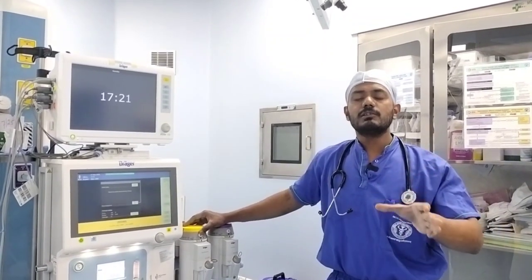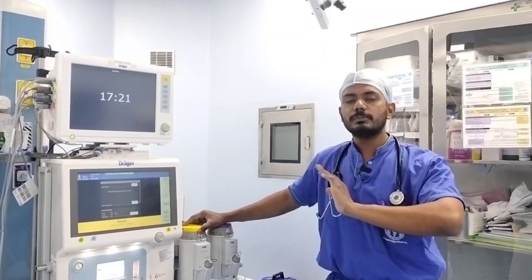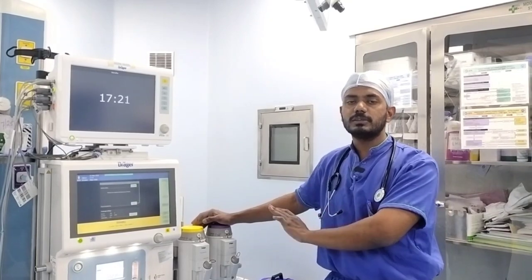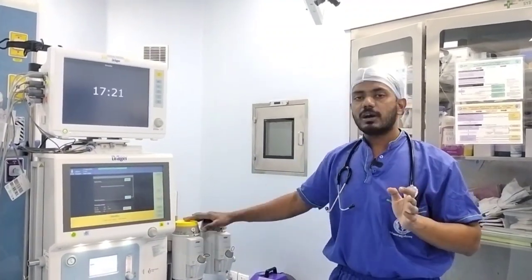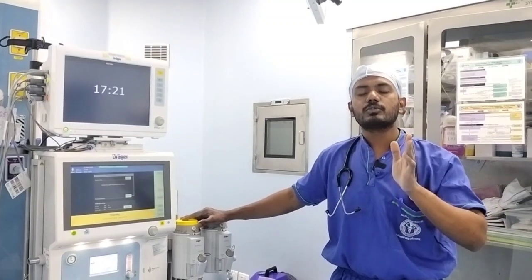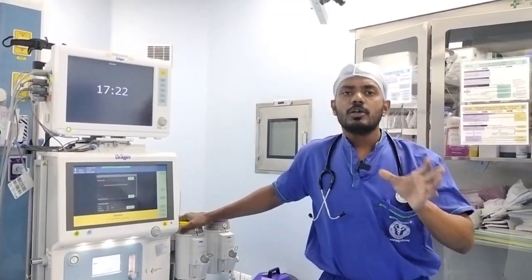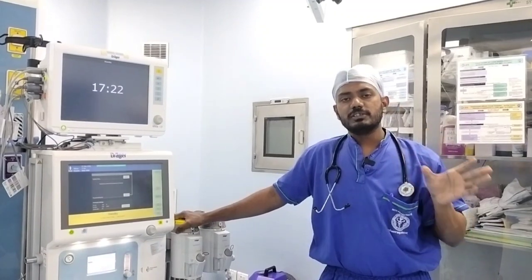In reversal, whatever you have done, you give the memory back by controlling the agents, you stop these agents, and you reverse the muscle relaxation. Whatever muscle relaxation is there, we give some drugs so that the muscles start working in a normal way. And for analgesia, you give adequate drugs so that the patient doesn't feel pain at the end of the surgery. So these are the three main components of general anesthesia.